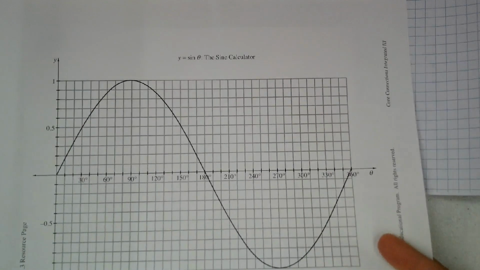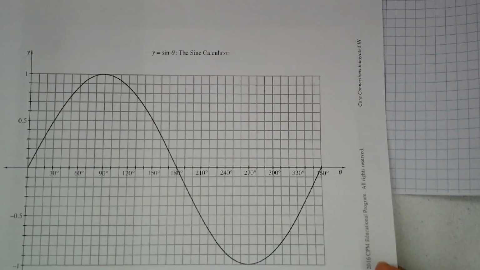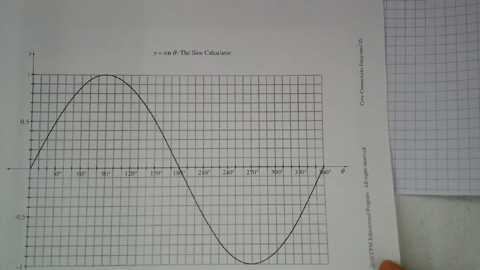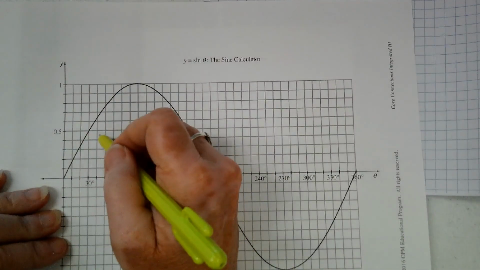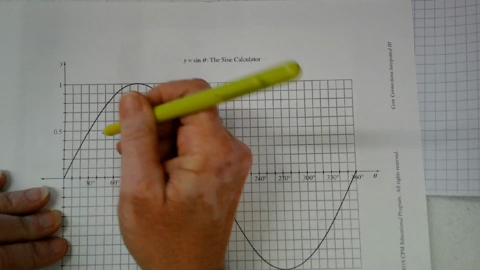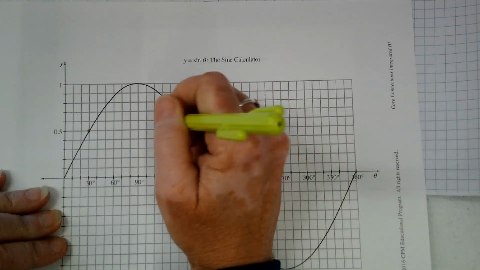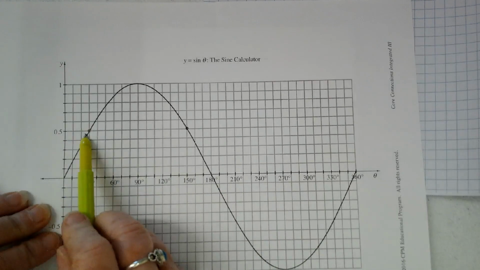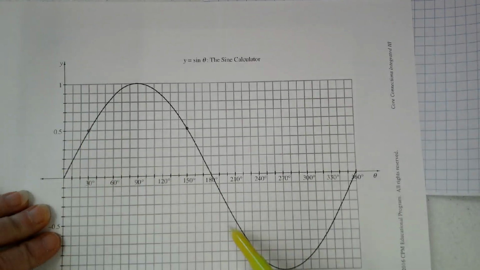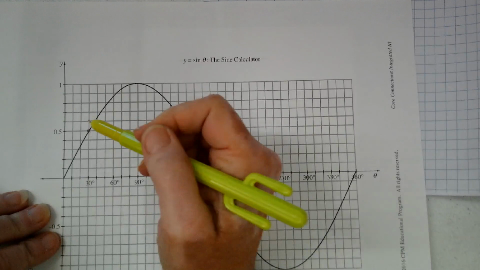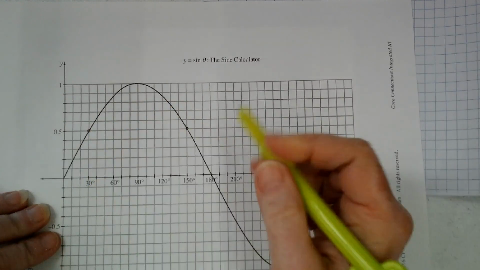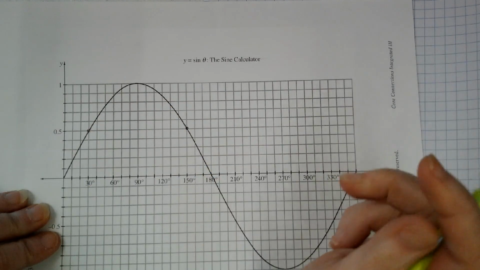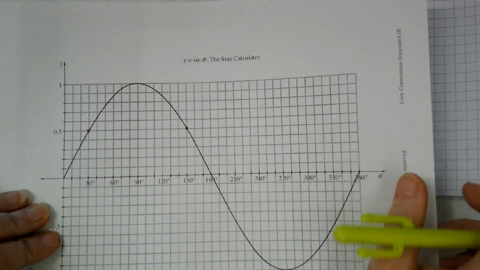So I think the reason this came up is because recently you guys have learned a little bit about sine, and you've also learned a little bit about radians. So there's two ways you can do this here. You can just look, if you remember, on your sine calculator, sine is 0.5 at 30 degrees and 150 degrees, but that's not what they asked you. They want radians. So you could use this and then convert.